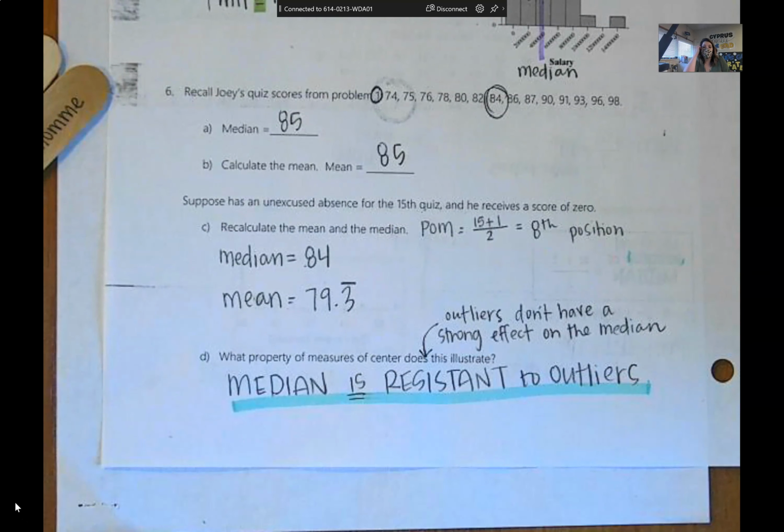So remember, an outlier is an unusual point. If you have an outlier, it's not going to change your median very much because median is resistant. But it will change your mean. Your mean is not resistant to outliers.